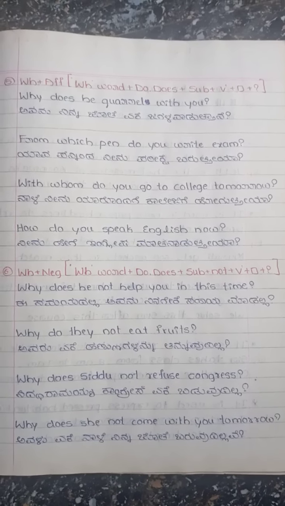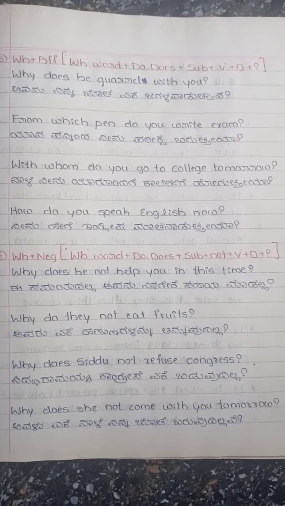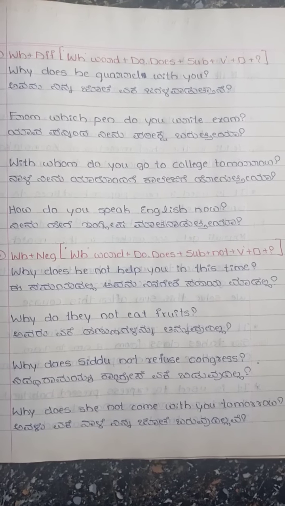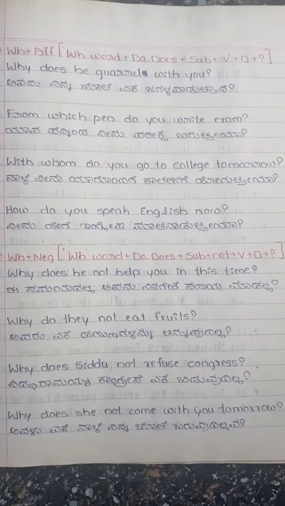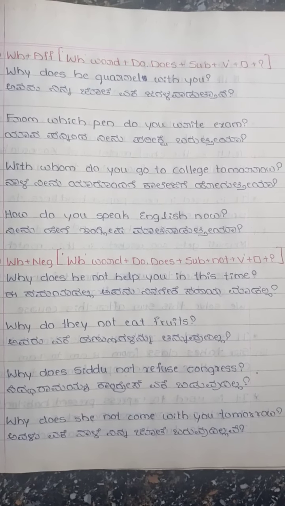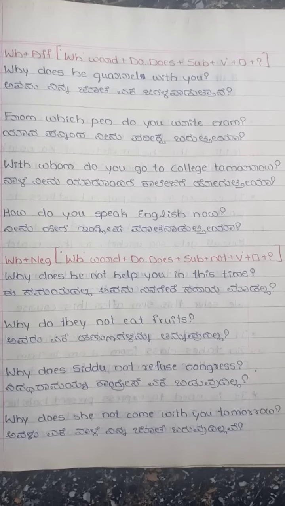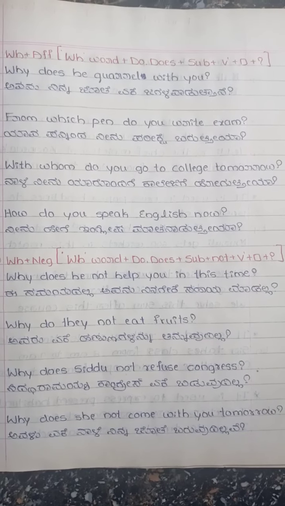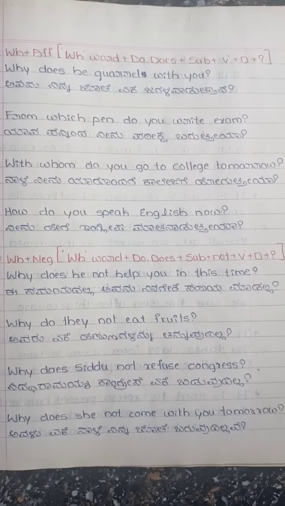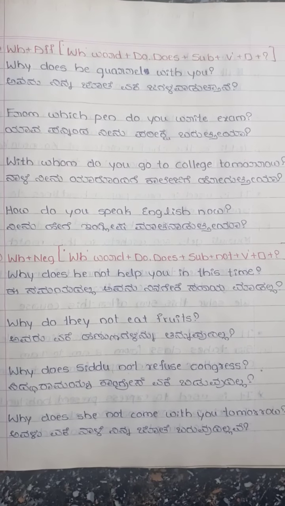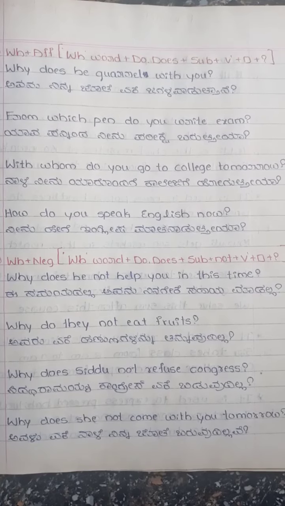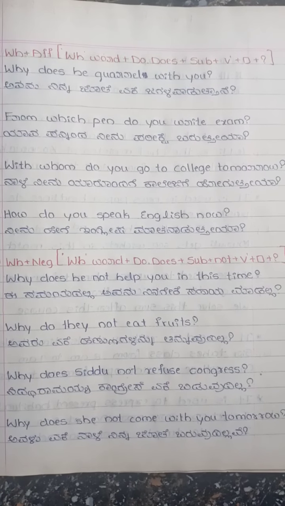From which pen do you write the exam? With whom do you go to college tomorrow? How do you speak English now? So all these sentences have followed the formula which I have written there, and this formula has to be followed strictly when you are using a WH type of question in a positive manner.